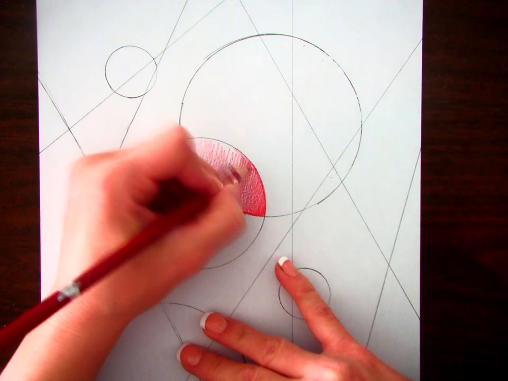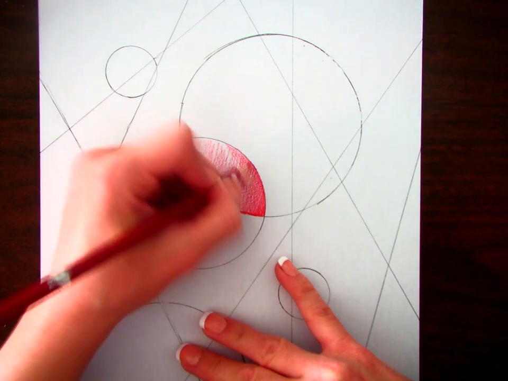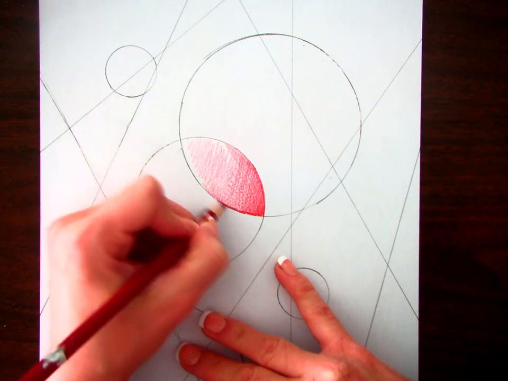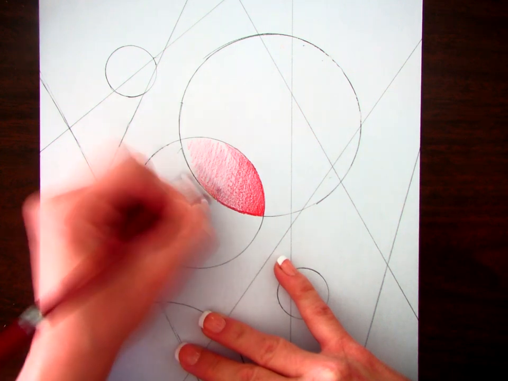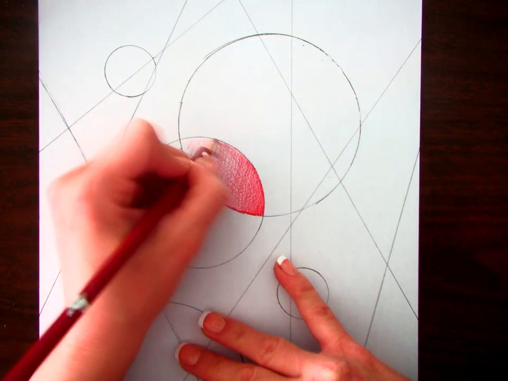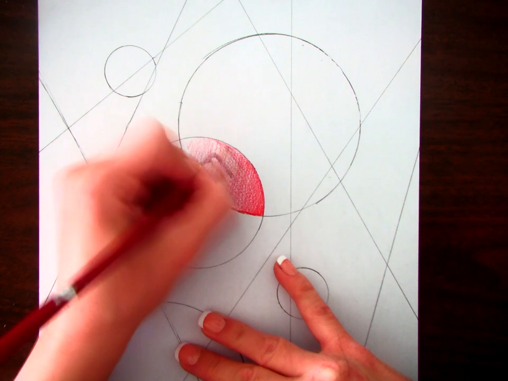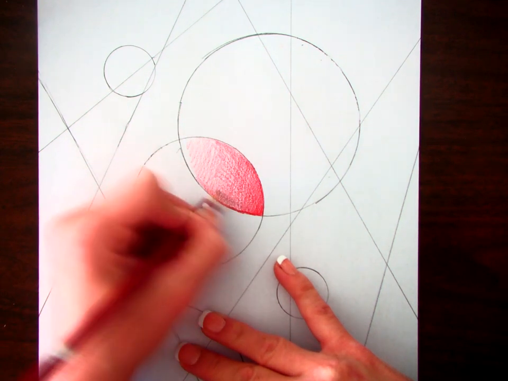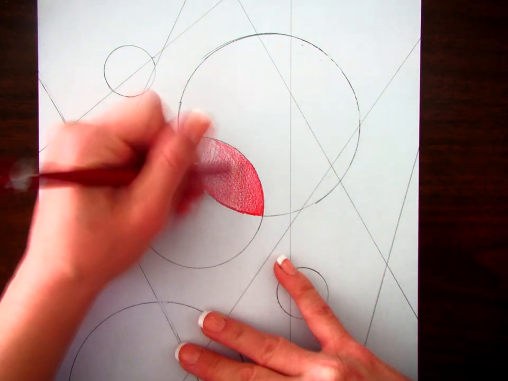And remember to go different directions to get it to blend well. Okay. But we want it to kind of fade. Value change. We want that value change. And we want to blend. That's what this is about, okay?